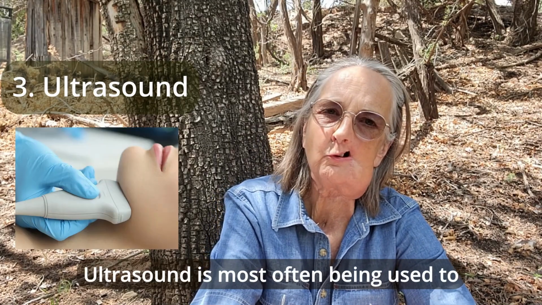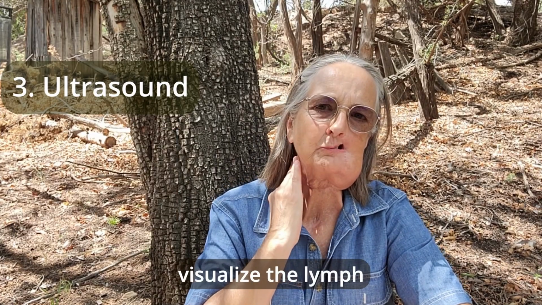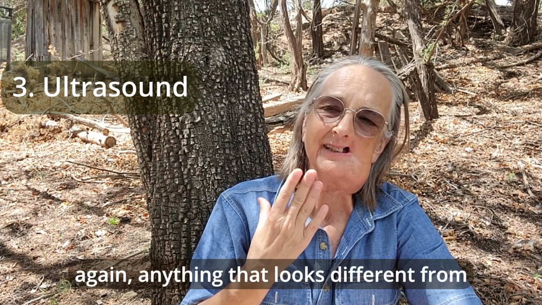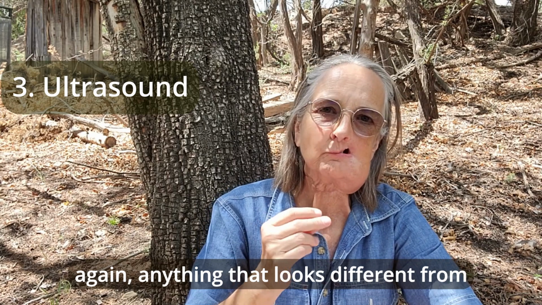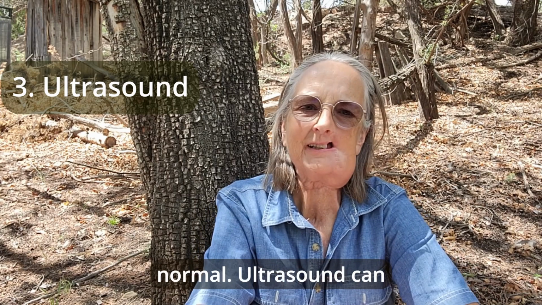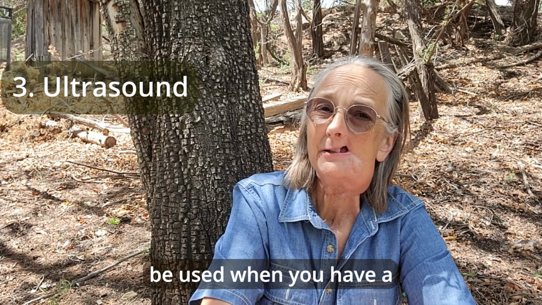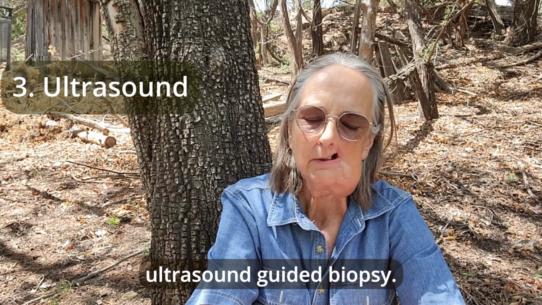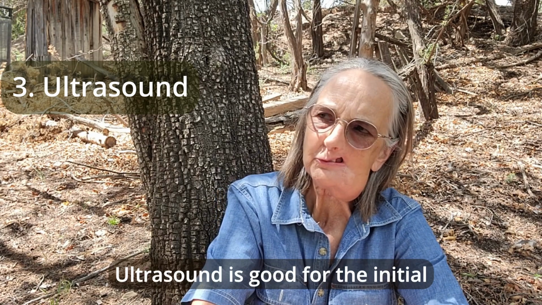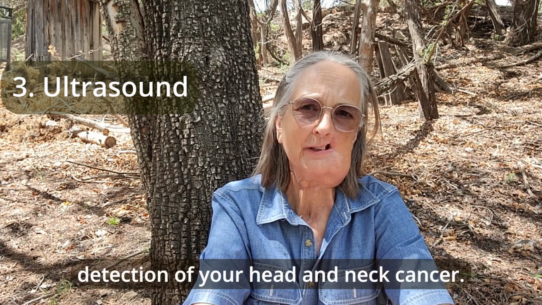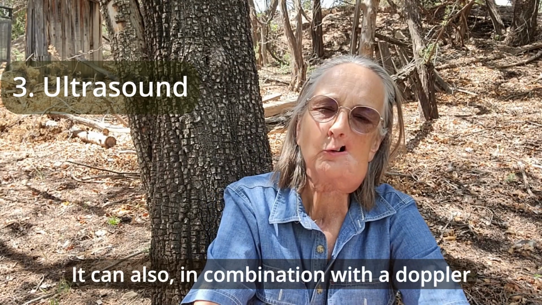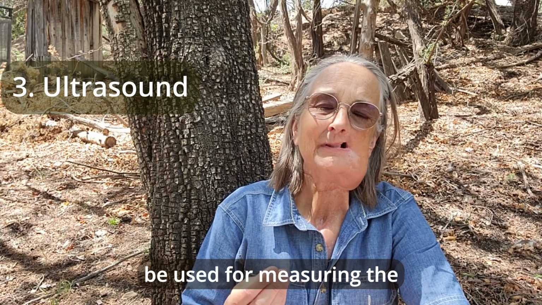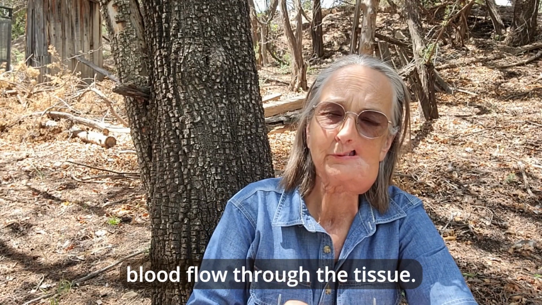Ultrasound is most often used to visualize the lymph nodes to see if there is anything that looks different from normal. Ultrasound can be used when you have a biopsy. It's called ultrasound guided biopsy. Ultrasound is good for the initial detection of your head and neck cancer. It can also, in combination with a Doppler, be used for measuring the blood flow through the tissue.